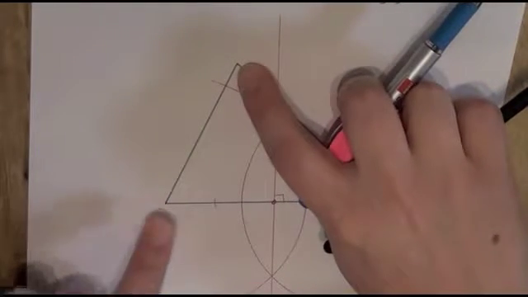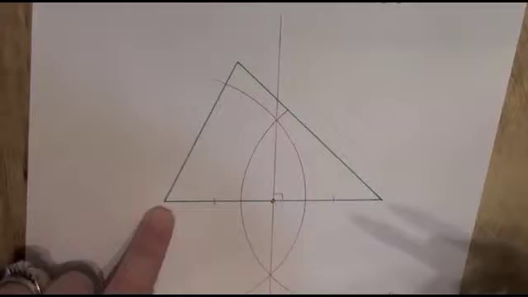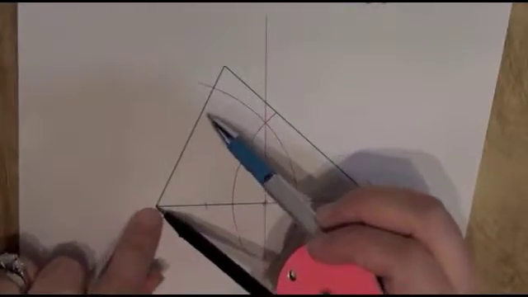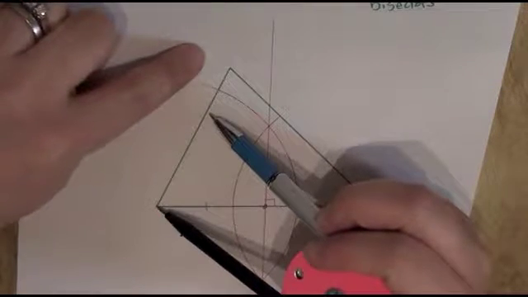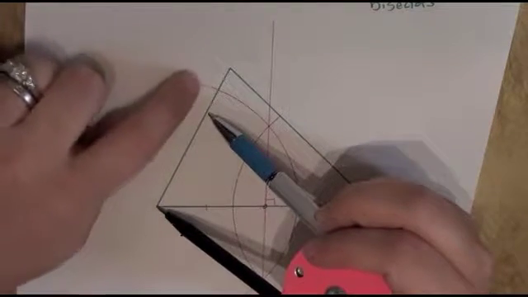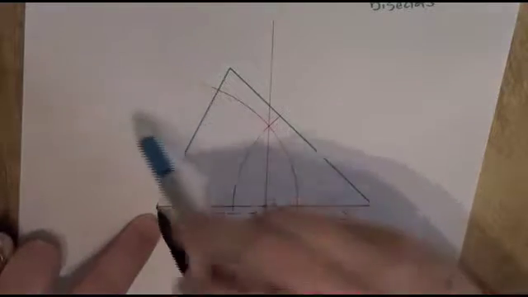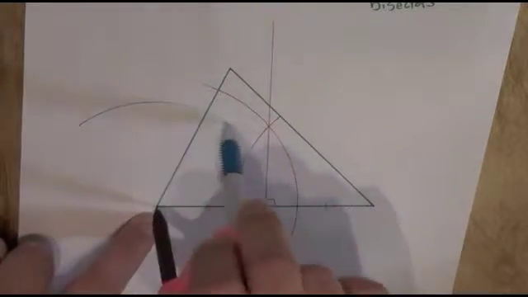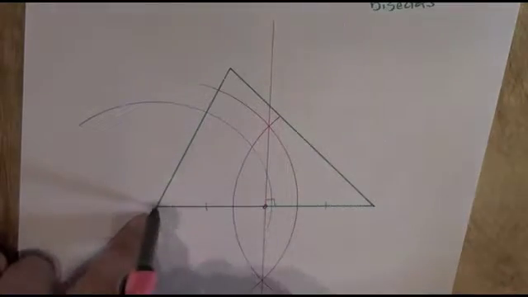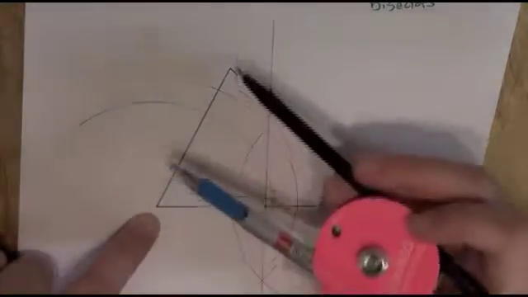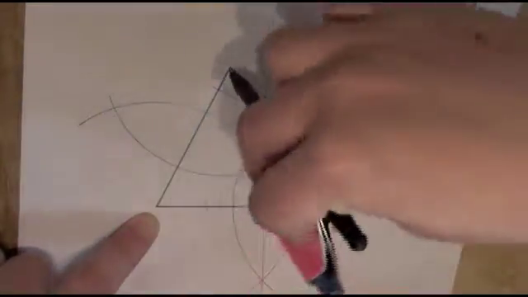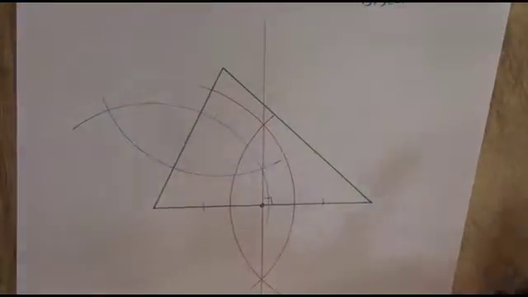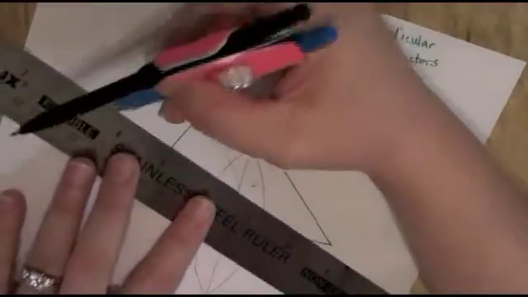So maybe from the top vertex to the bottom left. So the compass goes on one center, or one vertex, and again you have to go half the distance to the other vertex. But notice this arc is not the same size as before. It's a little bit smaller because the side of the triangle is smaller. So there's my blue arc, and flip your compass over, same thing from the other corner. And we have a blue football shape here that we're then going to connect using our straight edge.